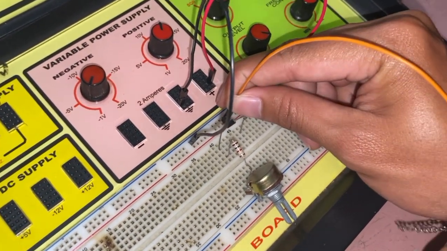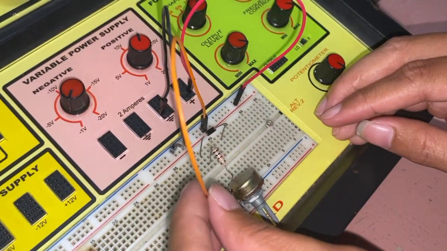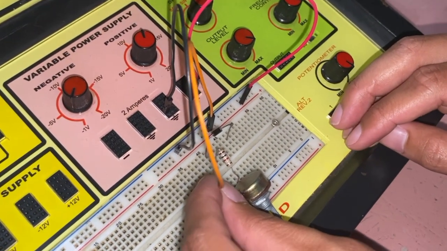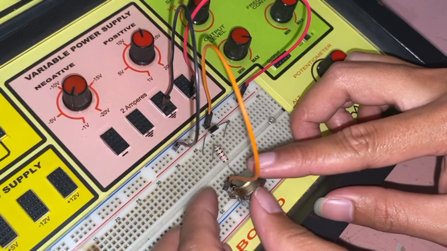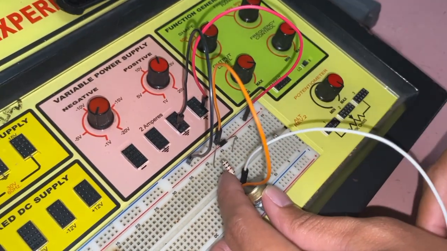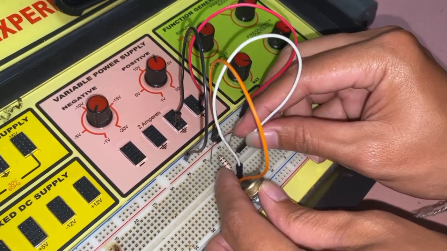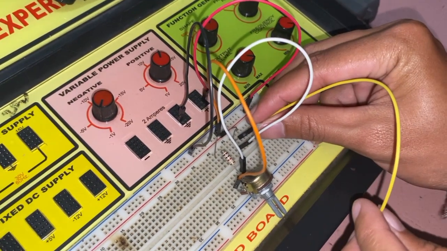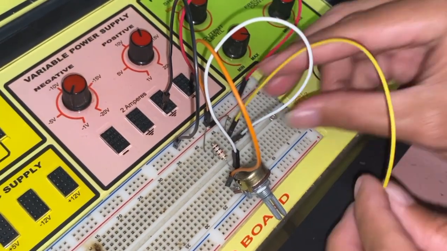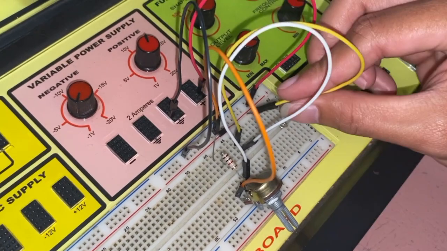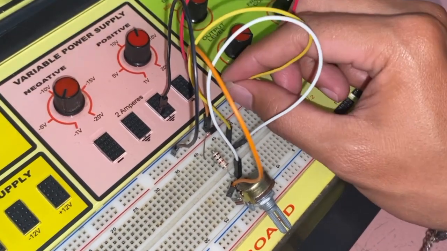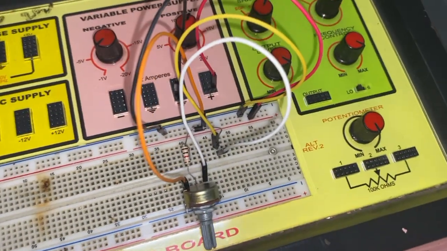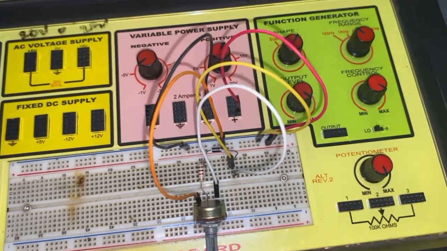Next, connect the orange jumper wire in the positive bus of the power supply to terminal A of the potentiometer. And the white jumper wire is connected to the cathode of the diode and terminal C of the potentiometer, while the yellow jumper wire is connected from the negative bus of the power supply to the cathode of the diode. And now, our circuit is ready.